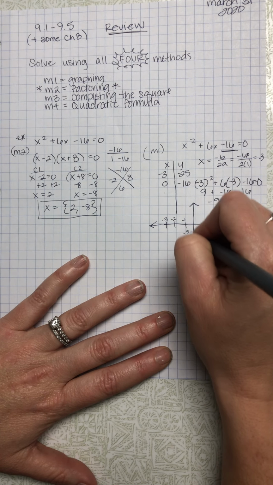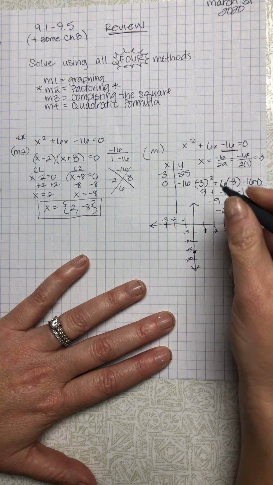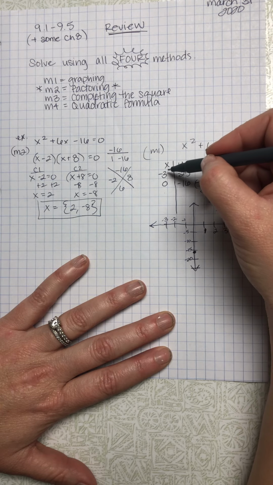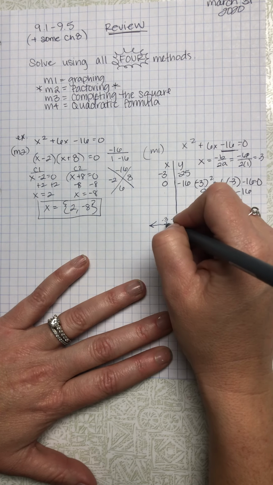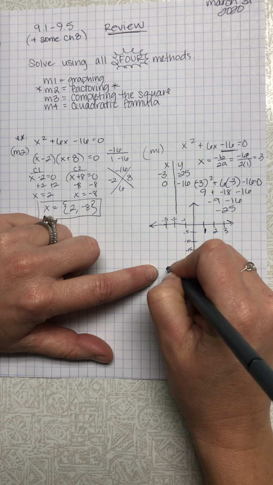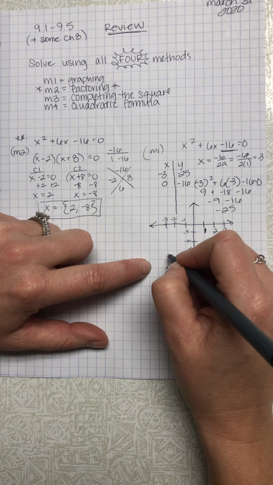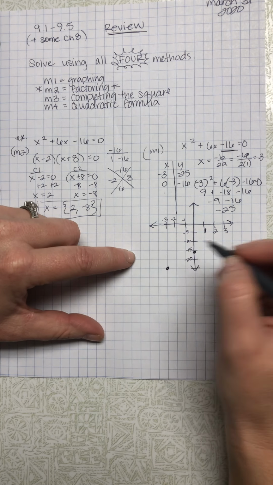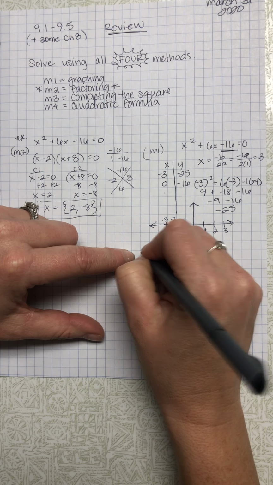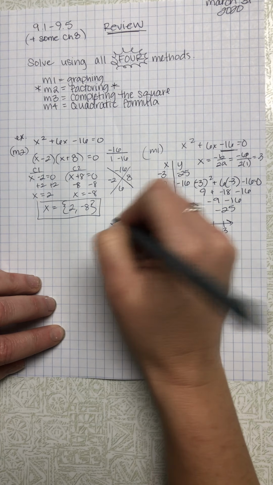When x is 0, y is negative 16. Our axis of symmetry is negative 3 and the vertex is negative 25. So it's at negative 16, but over 3. Be about here. Right?